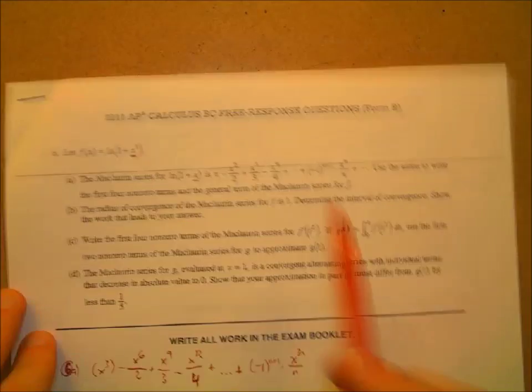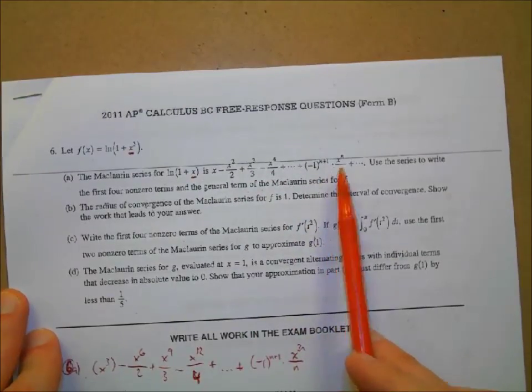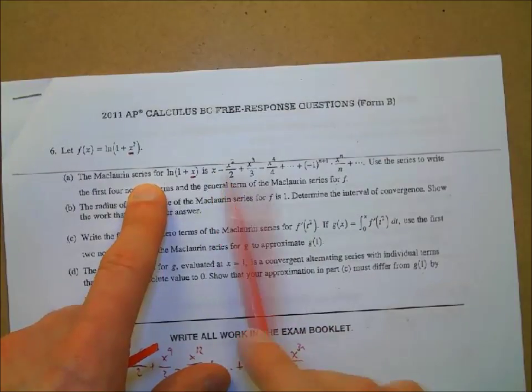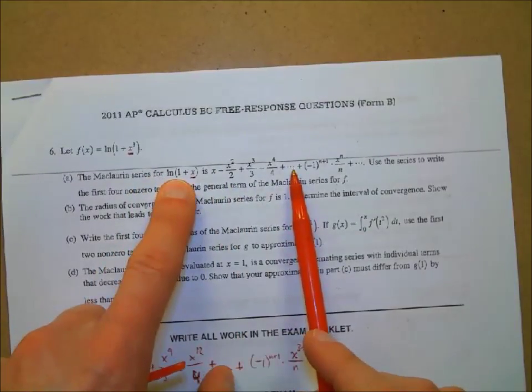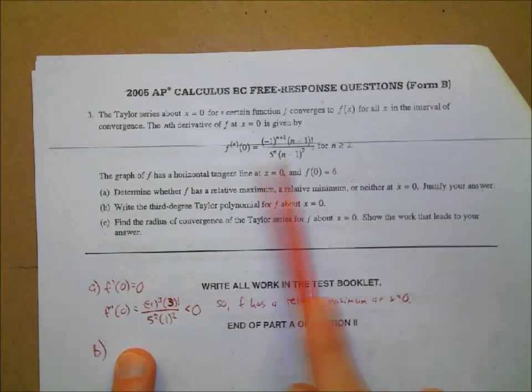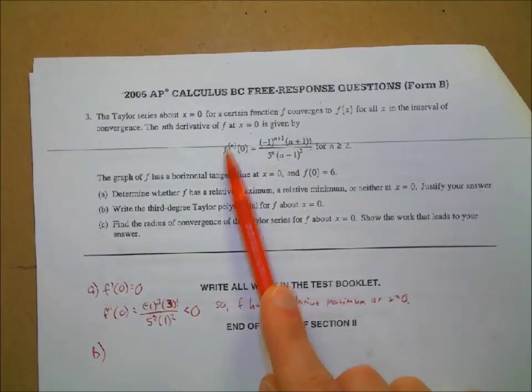Okay, we were given the general term. This was the general term for the Maclaurin series for the natural log of 1 plus x. For more terms, you would just keep plugging in different values of n. Here, though, when we're trying to write the third degree, this is not the series. This is not the general term. All this is the nth derivative of our function.